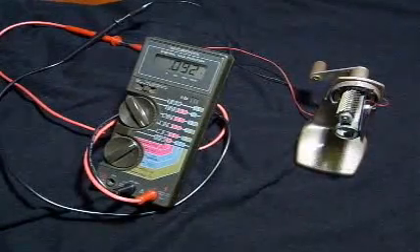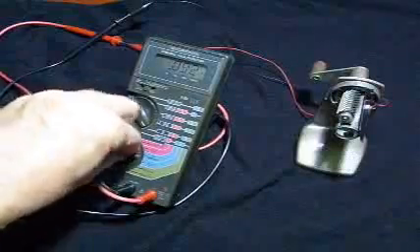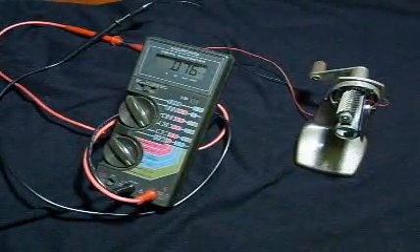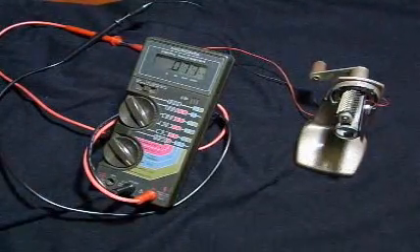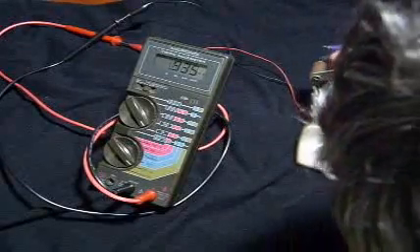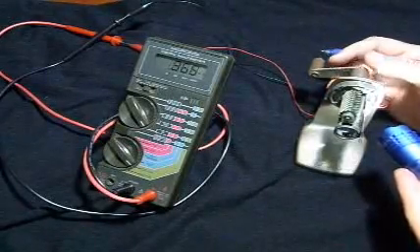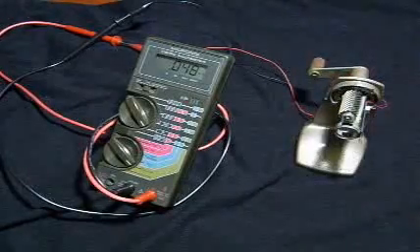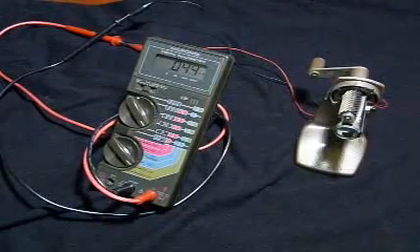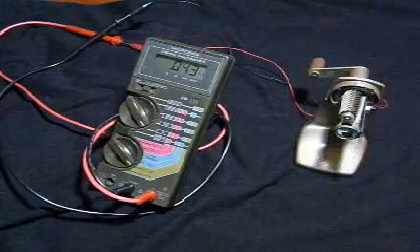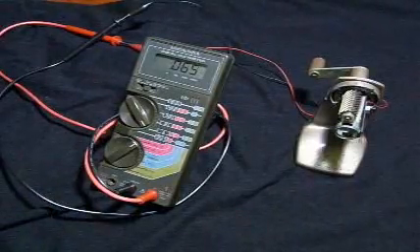DC volts, 0.092, and milliamps, 0.076. Okay, milliamps, 0.043, and DC volts, 0.065.